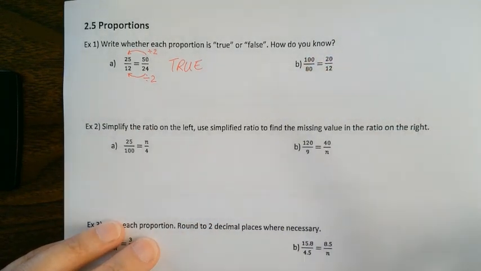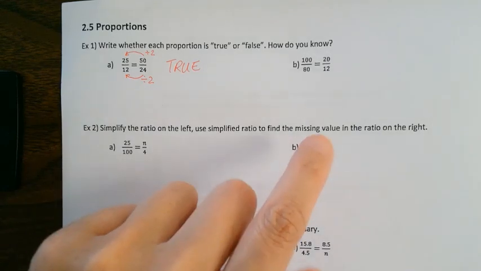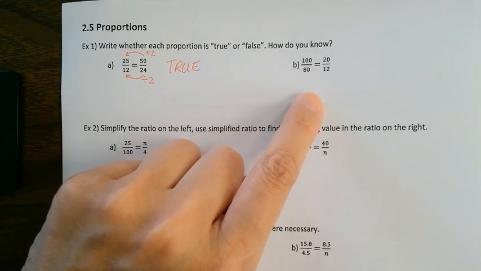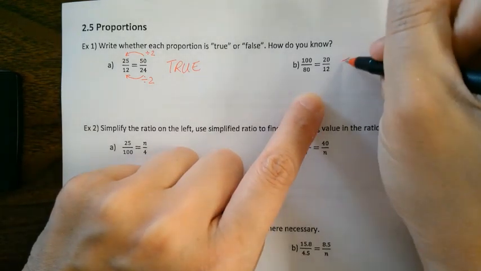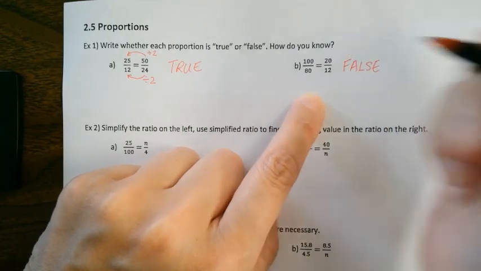Okay, what about this one? B. Who says it's true? Who says it's false? Okay, let's see why it's false. I see a majority of you guys say it's false.